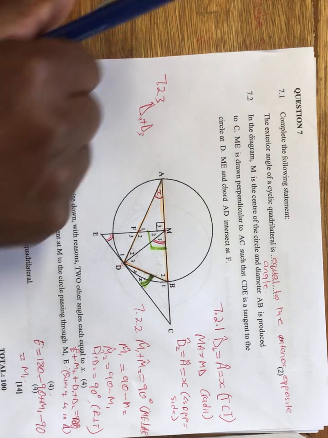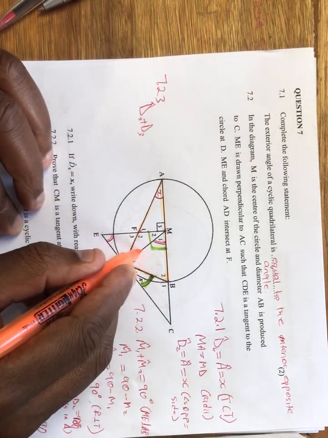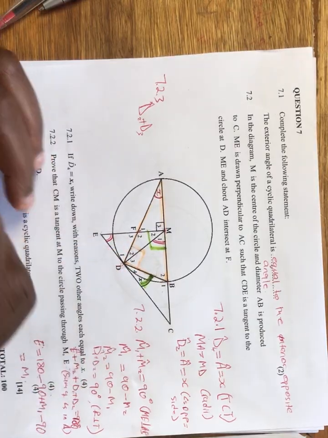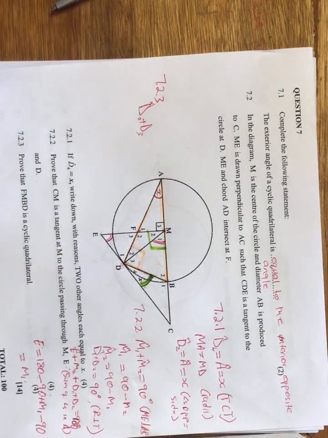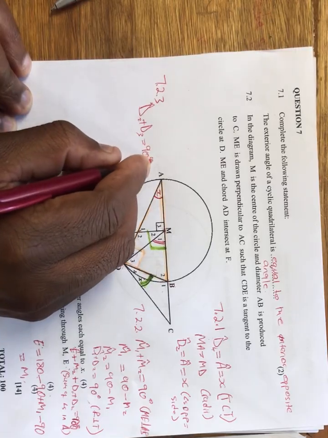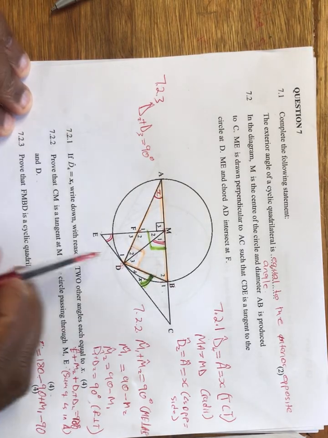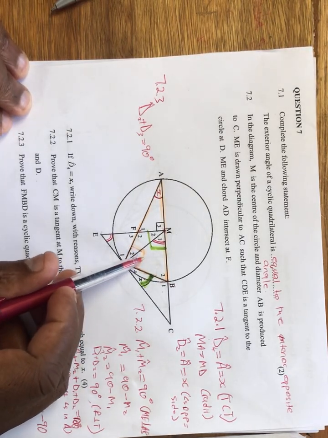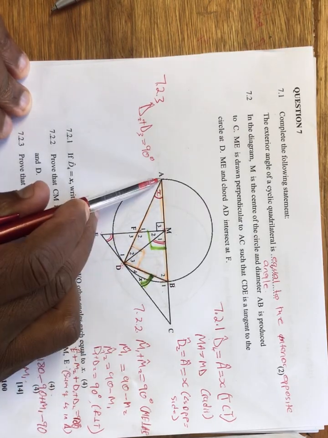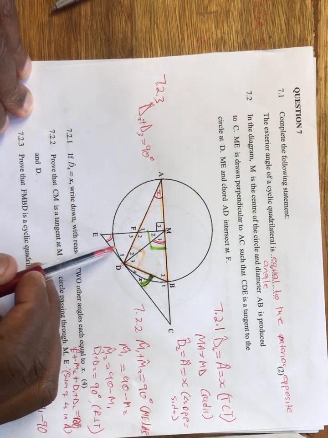So now you can say our angle D2 plus D3. This is the angle that I'm thinking about. Let me show you this angle. Yeah, this angle, it's 90 degrees, right? So it is equal to 90 degrees. Why do you say it's equal to 90 degrees? It is because we have this diameter AB. So you know that diameter subtends 90 degrees, right?